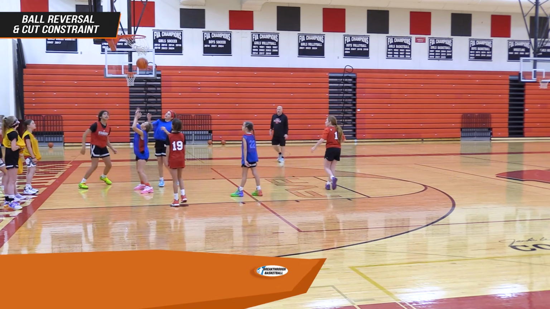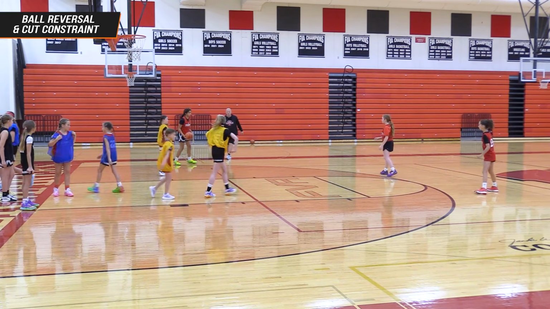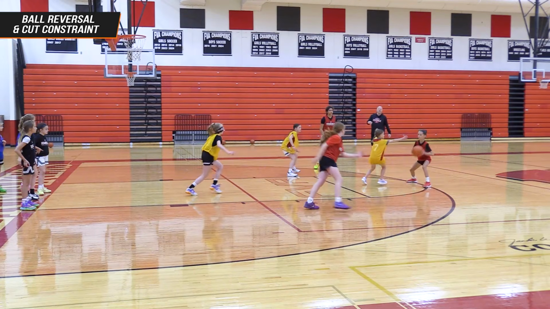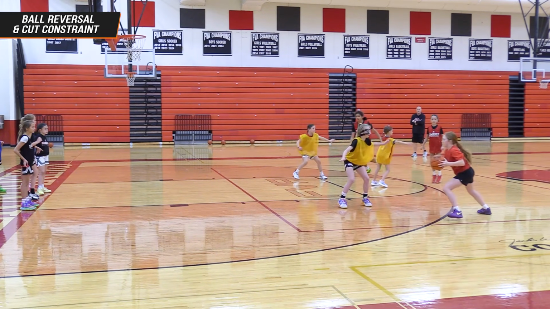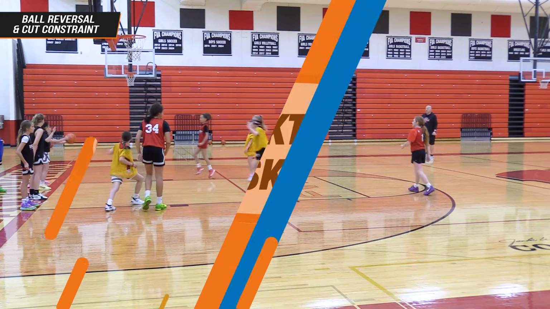Beautiful. Okay, next group. Hurry, go, go, go, red. Get it reversed. Once that top kid passes it, she's gonna cut. Pass, cut. Good. Fill. There's it. Good. Cut, cut. Anytime at the top, you're cutting. Ooh, right idea. Good, next.